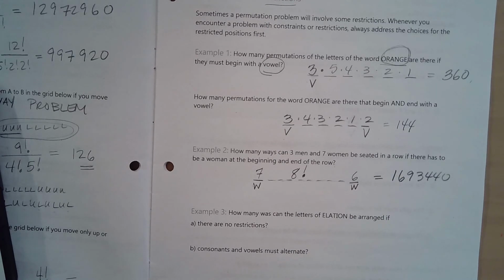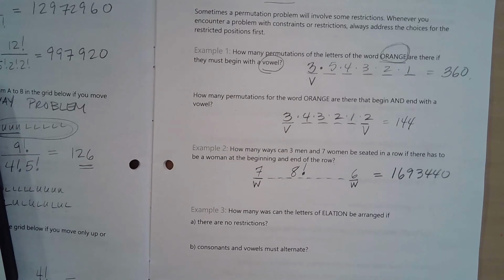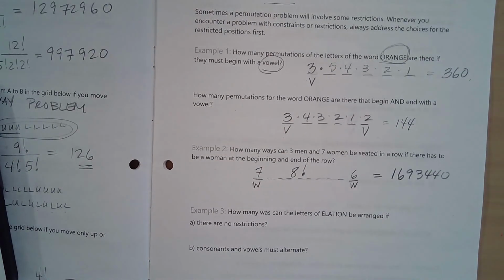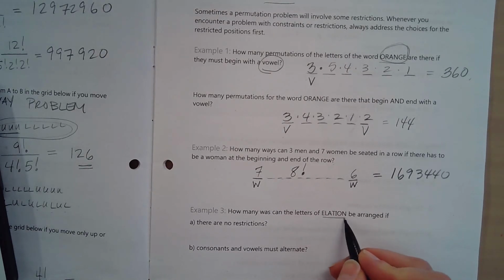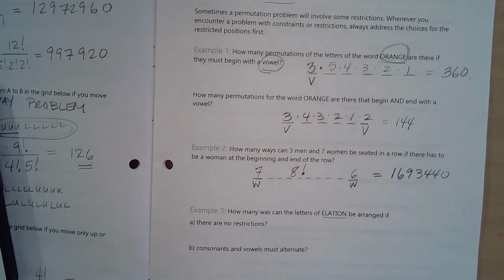Okay, any questions, or can we go on? The letters in the word elation, let's just check for any repeats. I don't see any repeats. There are no restrictions, so what would that be? No restrictions, how many ways? Yeah, 7 factorial. Does anyone remember what 7 factorial is?